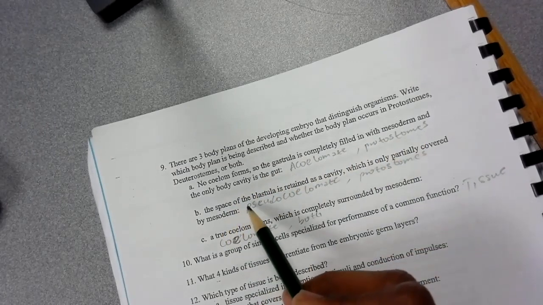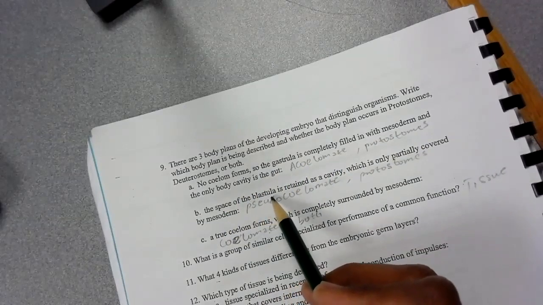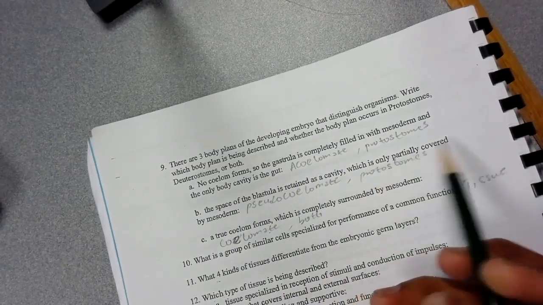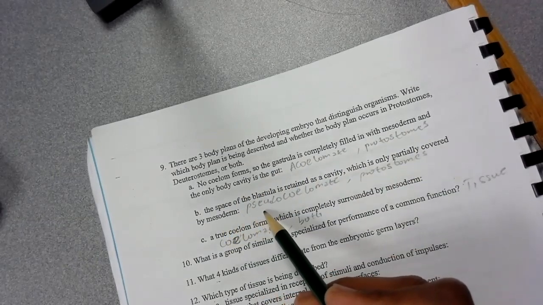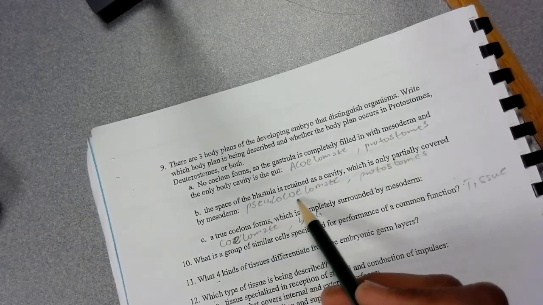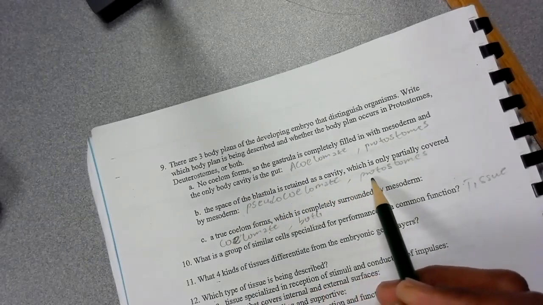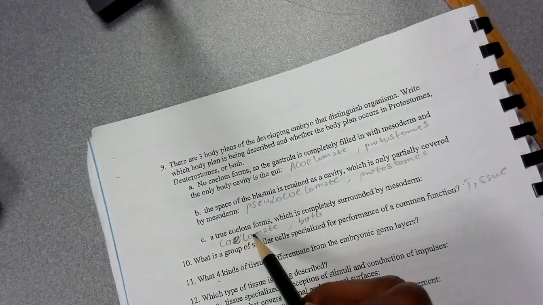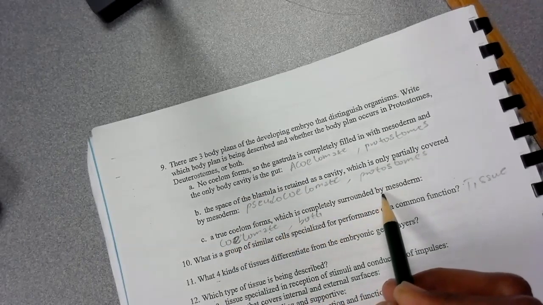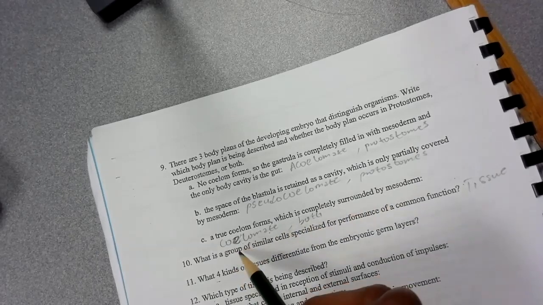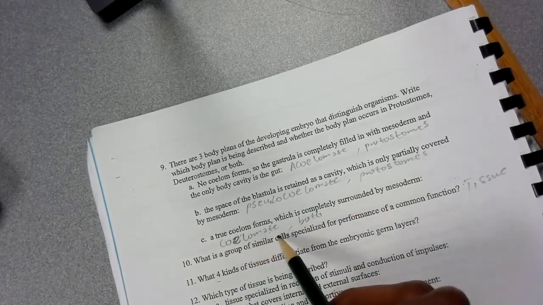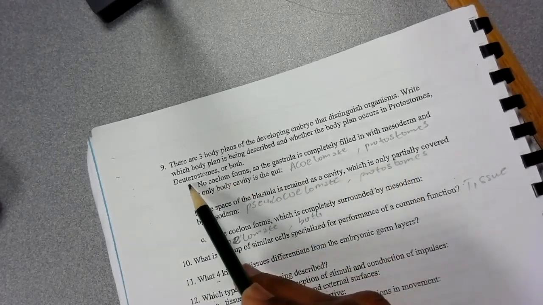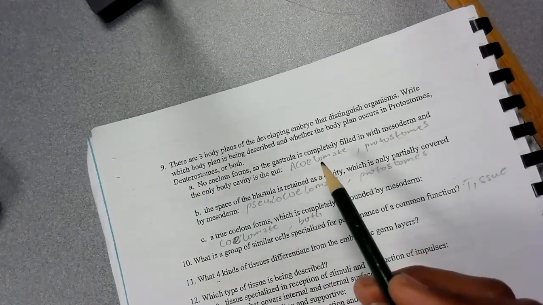So the second one is the space of the blastula is retained as a cavity, which is only partially covered by mesoderm. This one is called pseudocoelomate, and it occurs in protostomes. So C is a true coelom forms which is completely surrounded by mesoderm. That one is called the coelomate, and it occurs in both the protostomes and the deuterostomes.